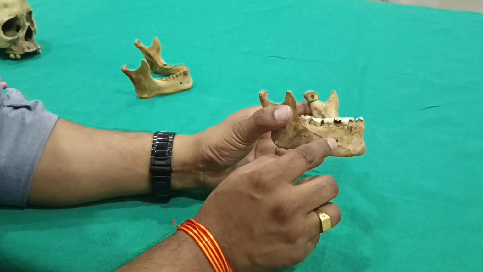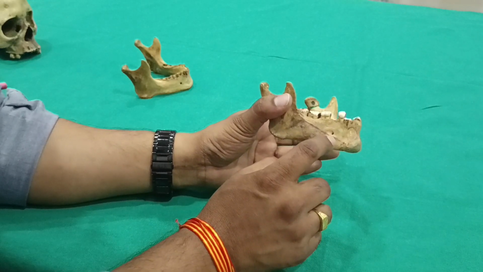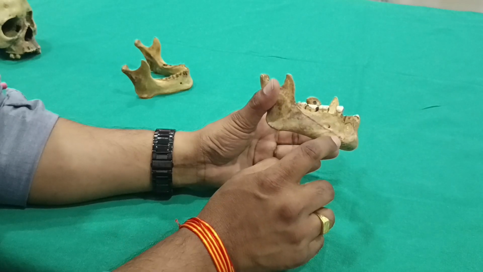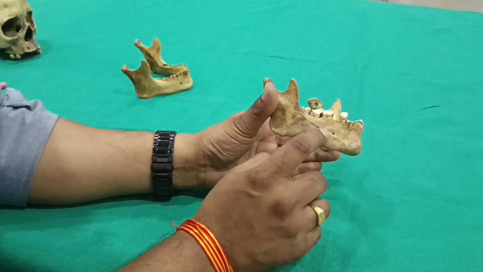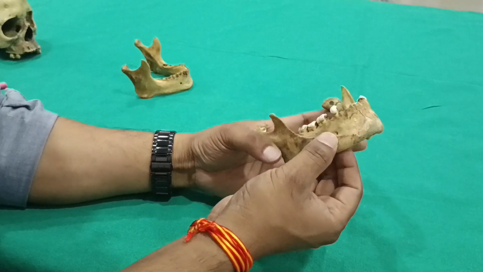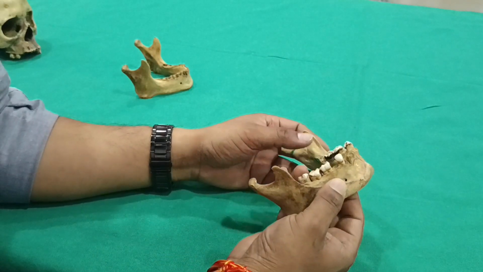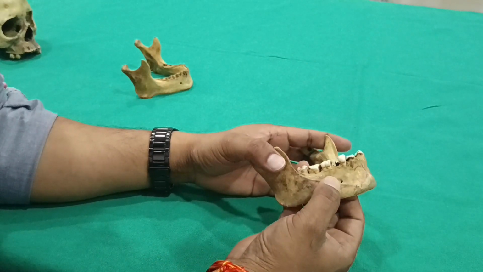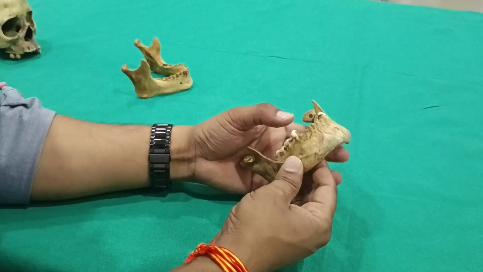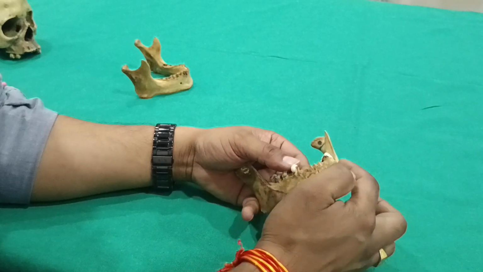this foramen is known as the mental foramen, which provides attachment for two muscles, the depressor labii inferioris and the depressor anguli oris. So this is the oblique line, and on both sides you can see a foramen. This is known as the mental foramen, through which the mental nerves and vessels pass.